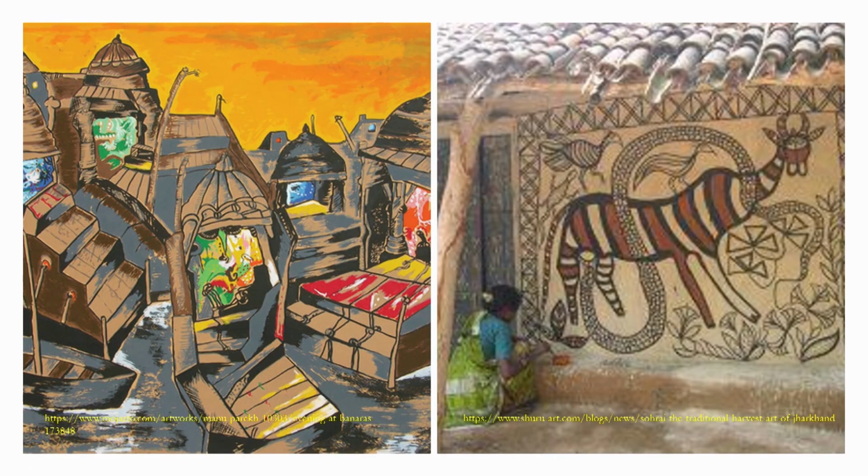Now, let us pay some attention to these two paintings. On the left is a painting by a very renowned Indian artist Manu Parekh, and on the right is a Sohrai painting of Jharkhand. The painting on the left is part of the Banaras series that Manu Parekh is renowned for. He is known to paint the teeming ghats and temple spires set against the orange hues of sunsets and cobalt blue skies. Whereas, the Sohrai paintings are particular to the region they come from.